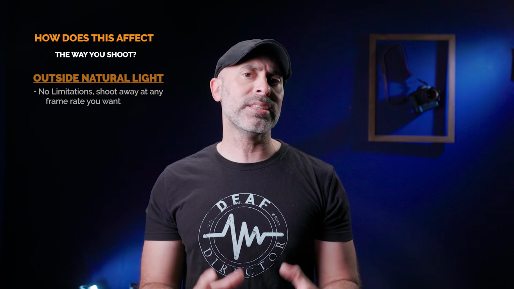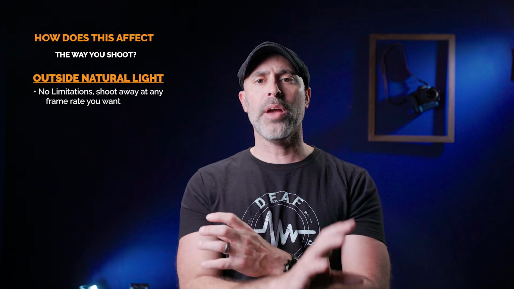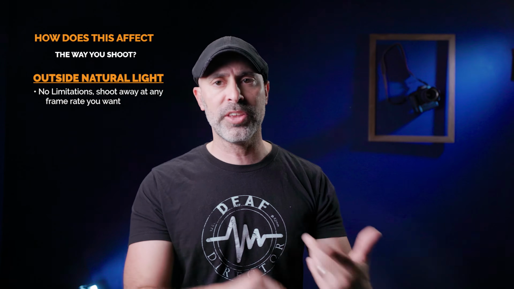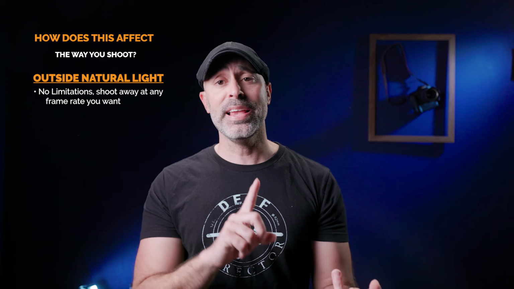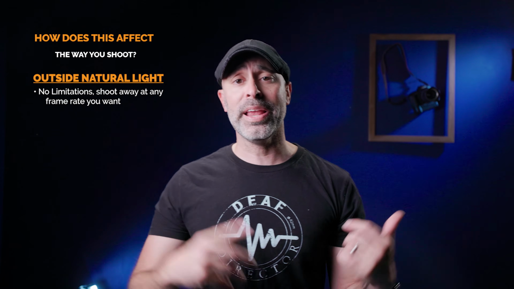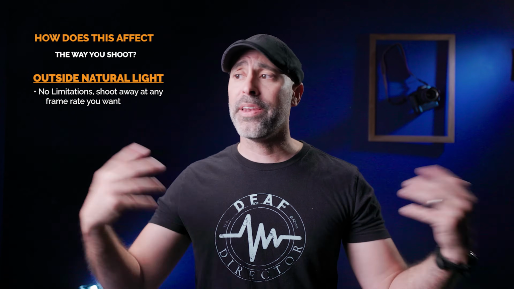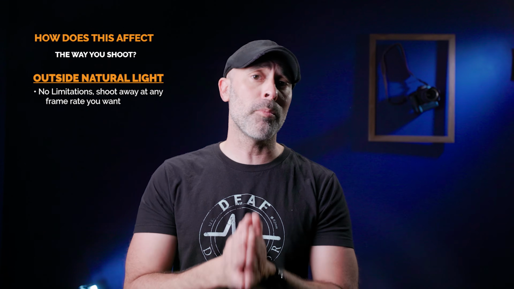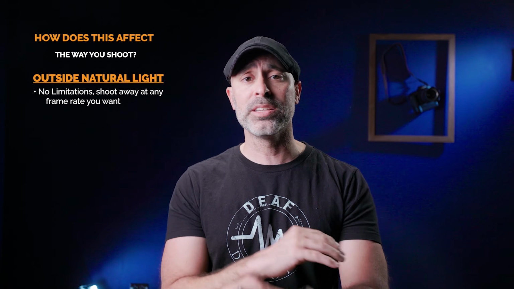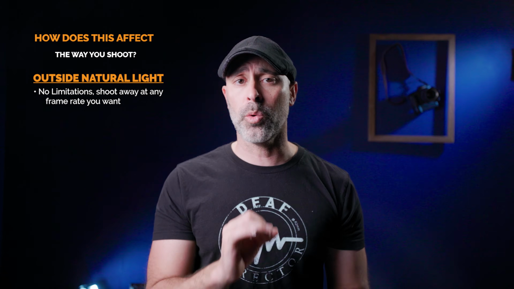If you're shooting outside in natural light, you will never have any problem. You can shoot 50 or 100 in PAL if that's what you want to do. You can shoot at 60, 30, or 120 in NTSC. You can switch between them. With natural light, using sunlight or ambient light, you will never have a problem whatsoever. You can literally intermix these without any problem.